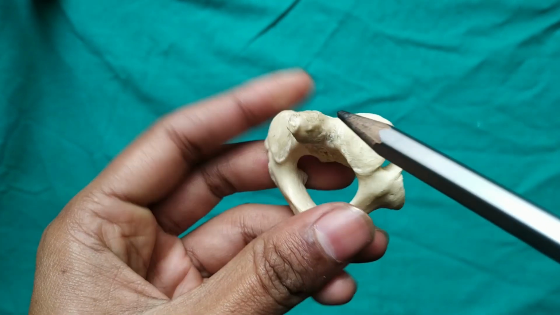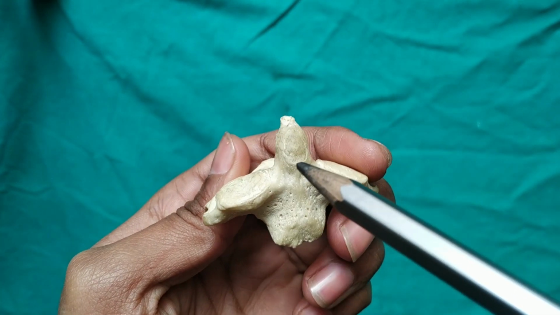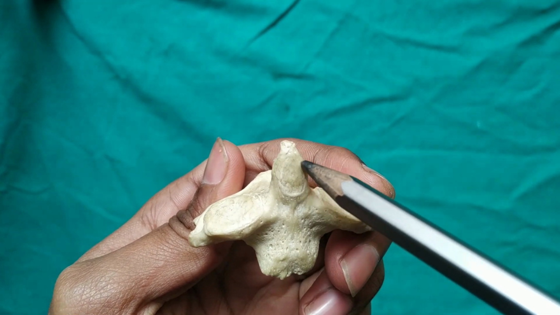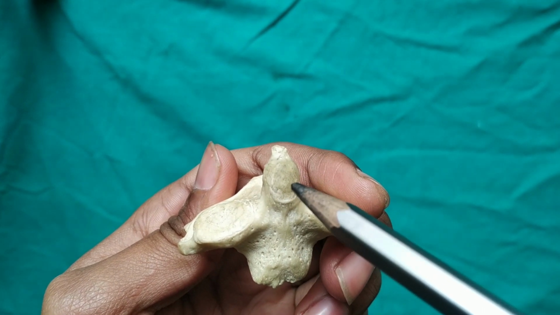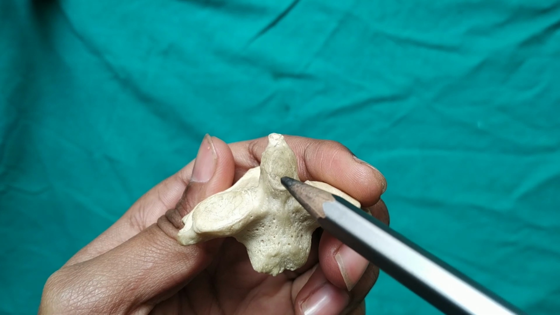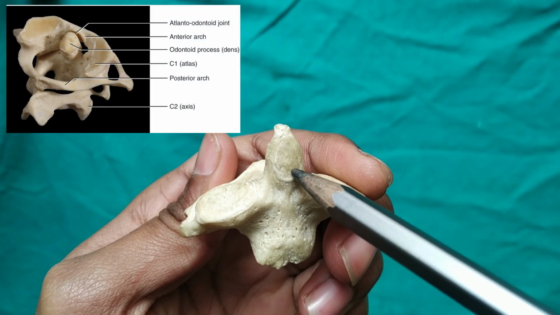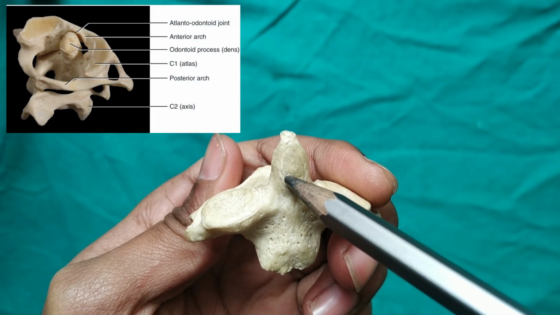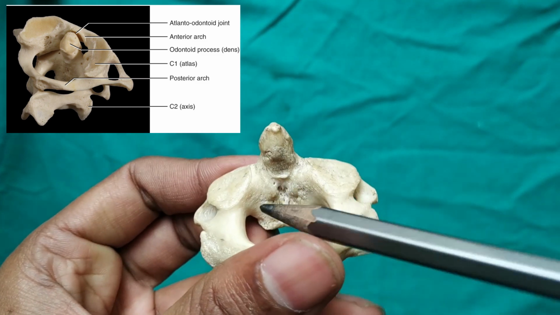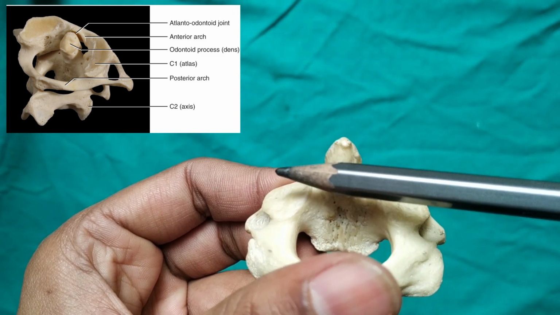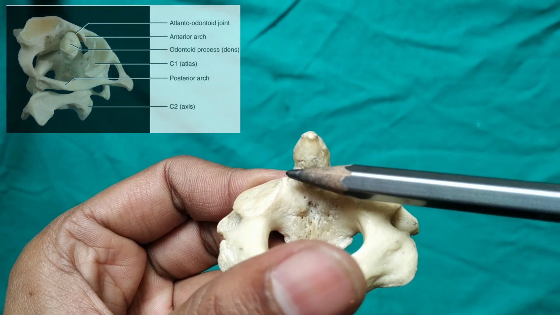You can observe the anterior part of the odontoid process has an oval shaped articular facet, which articulates with the posterior surface of the anterior arch of the atlas, and posteriorly the transverse ligament of the atlas passes.